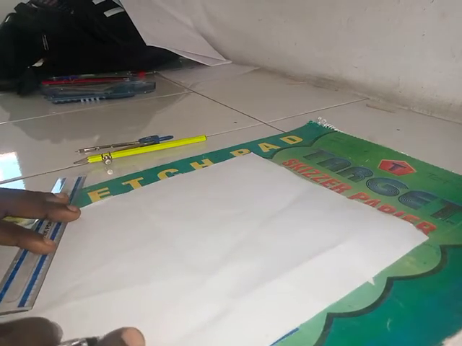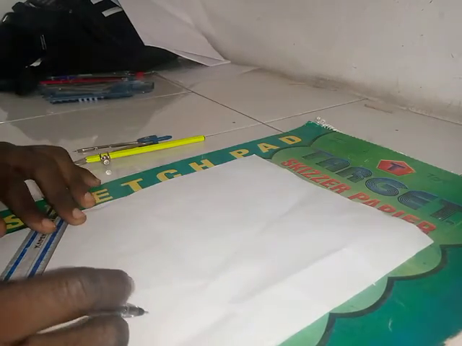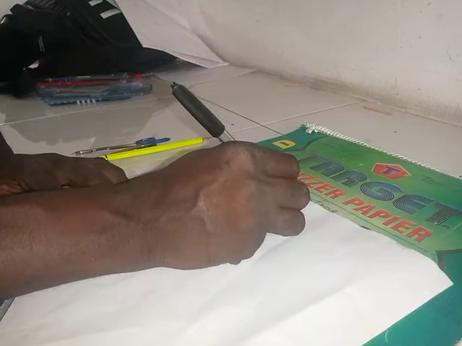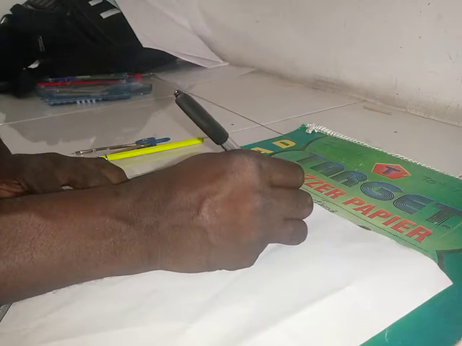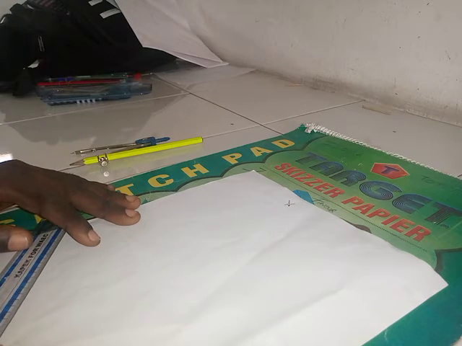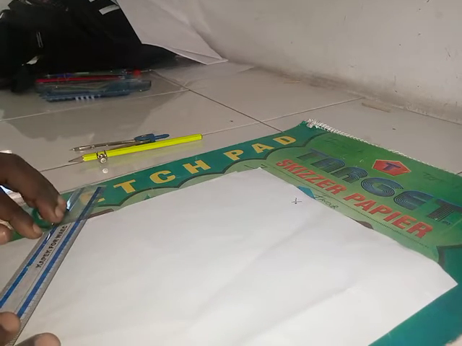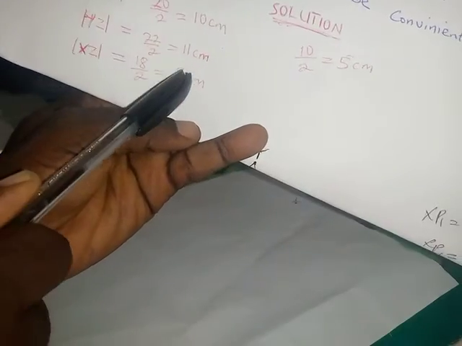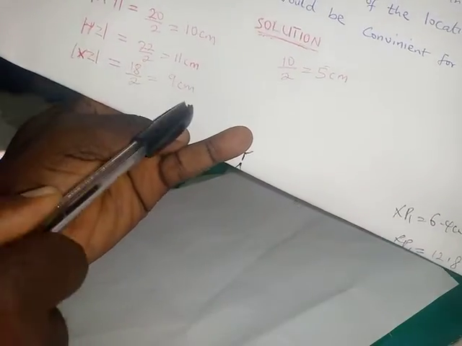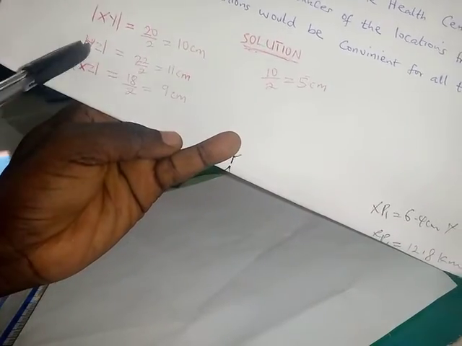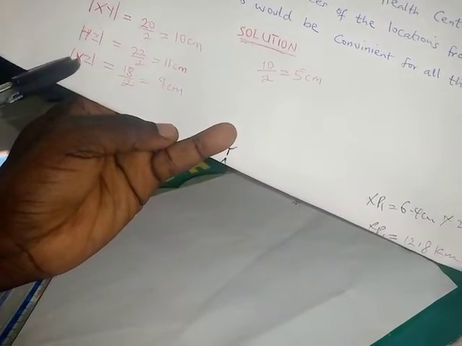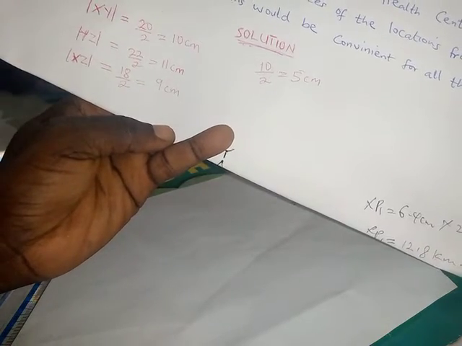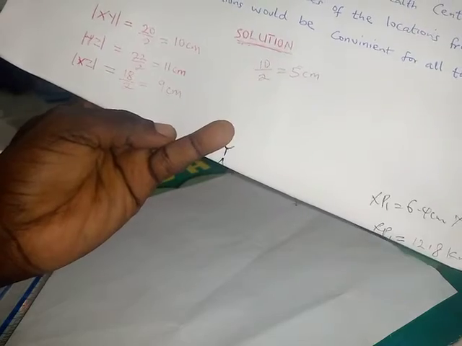Now I'm going to use point Y as my center. So this is point Y. Basically I'm going to draw all points from point Y. XY is 10 cm, YZ is 11 cm, which is the longest side, and XZ is what? 9 cm. I either draw XY or YZ first, then we draw XZ, then we go and draw the other parts. So let's draw XY, which is 10 cm.